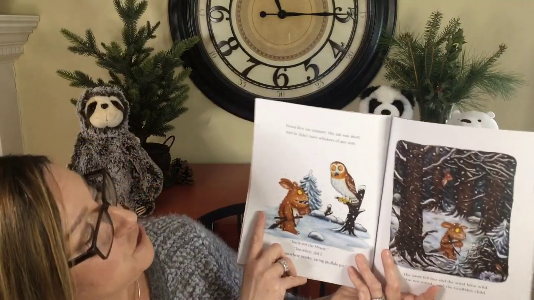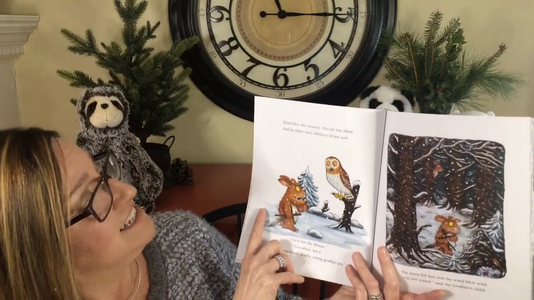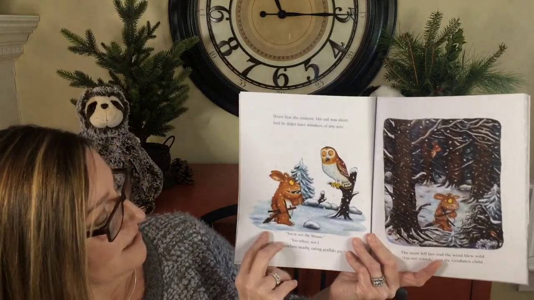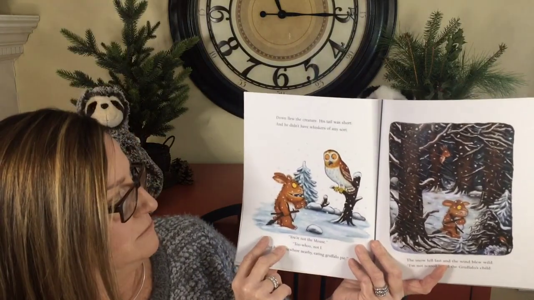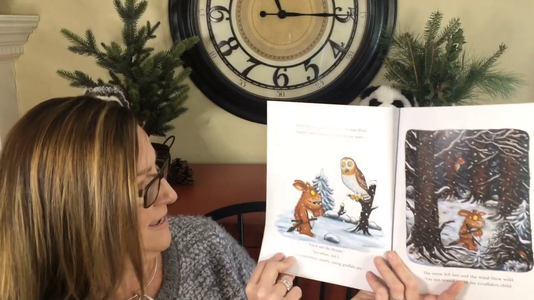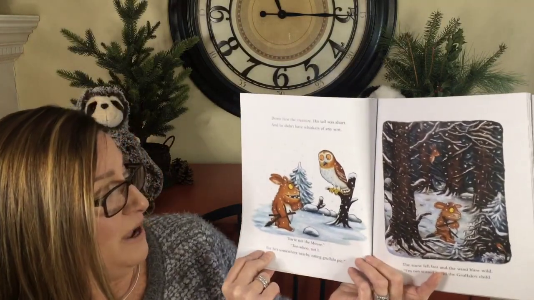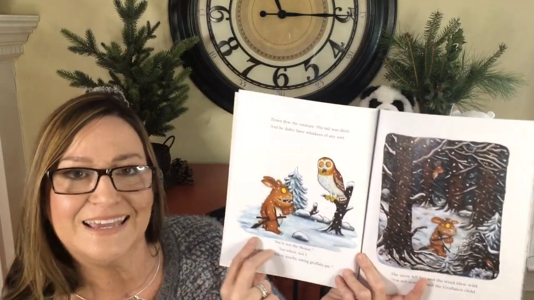Down flew the creature. His tail was short, and he didn't have whiskers of any sort. You're not the mouse. Too-hoo, not I. But he's somewhere nearby eating Gruffalo pie.